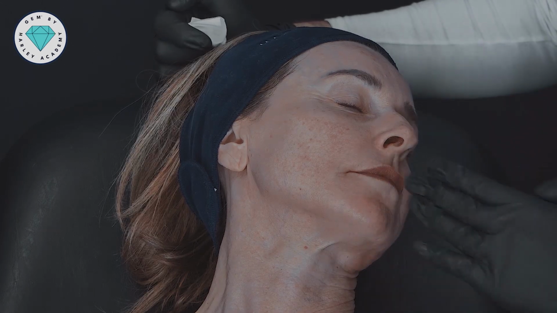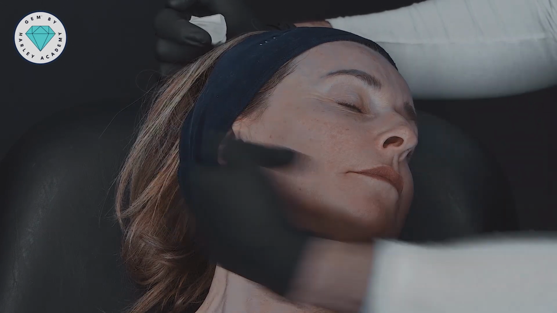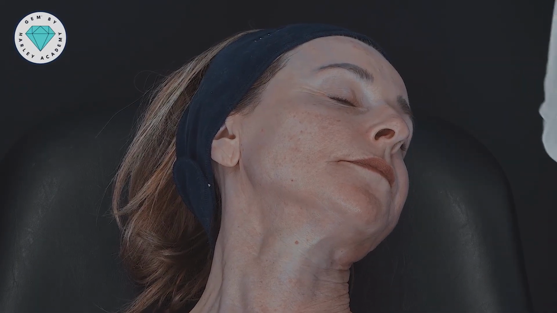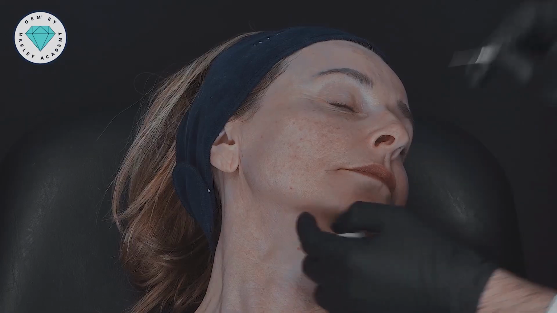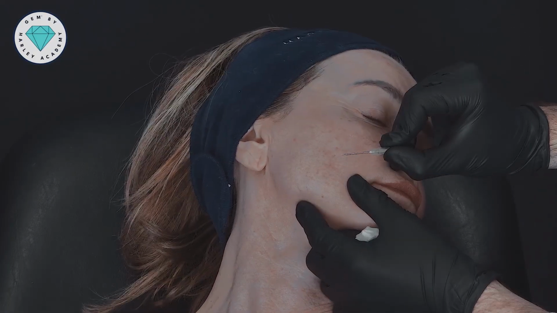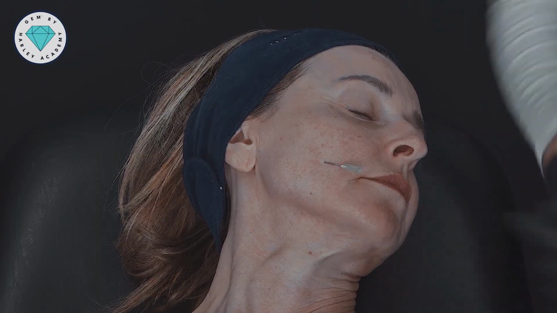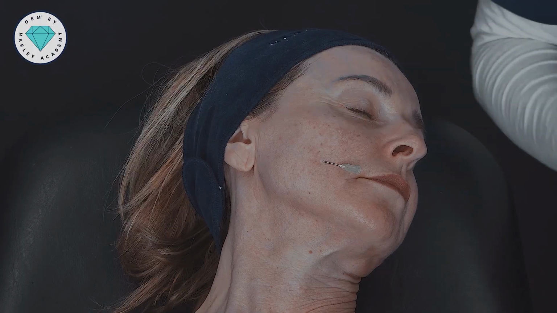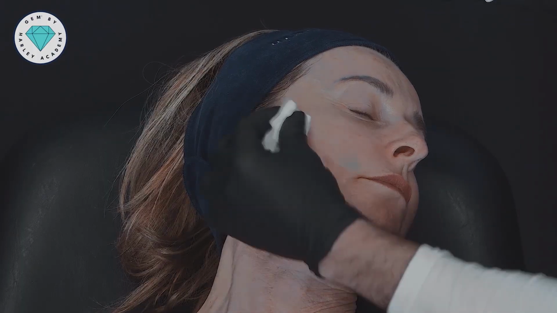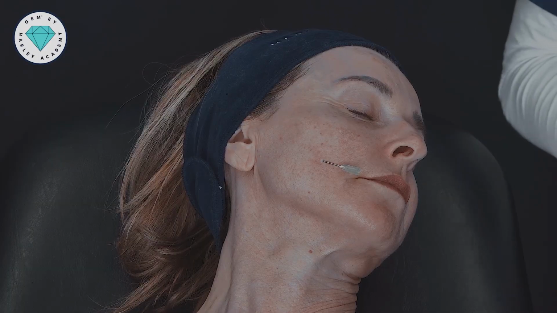So I'm going to fan in this direction, but I'm also then going to fan in this direction with a cannula. And we're using here a 22 gauge cannula, and the reason for this is that we want to minimize the risk of any intravascular complications. And the larger the cannula, the lower the risk of the cannula being sited inside a blood vessel.